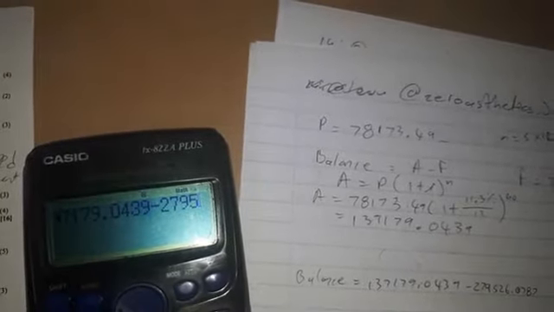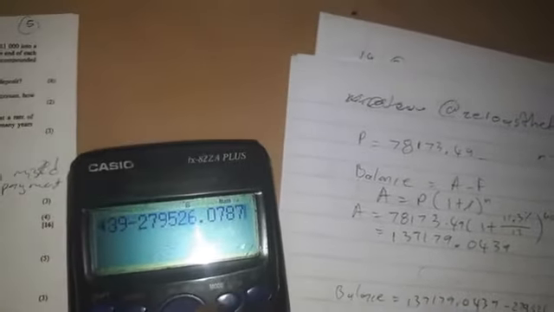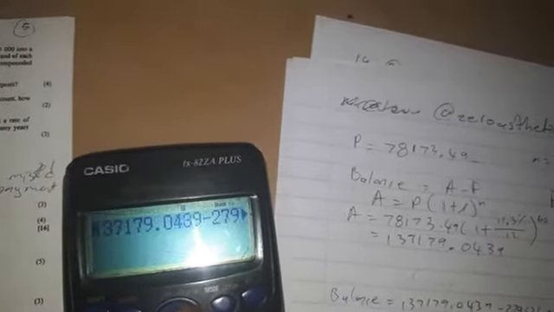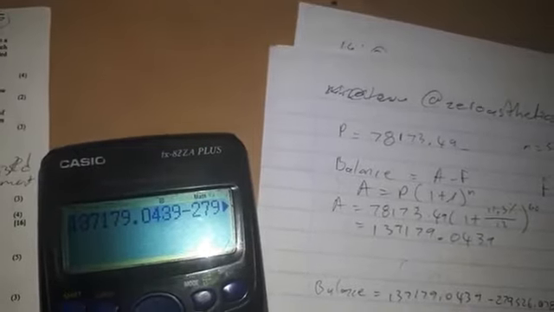Yeah, let's not make a mistake here. 0.0439 minus 279,526.078. Let's just double check we didn't put any wrong numbers, because that happens.